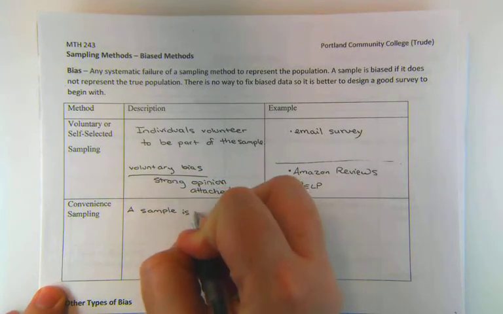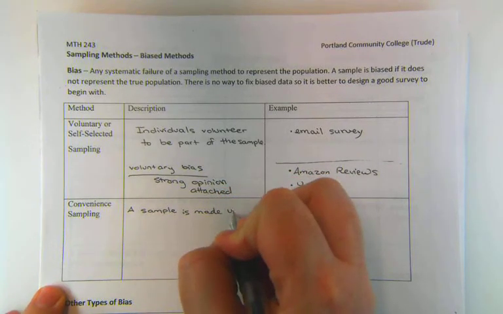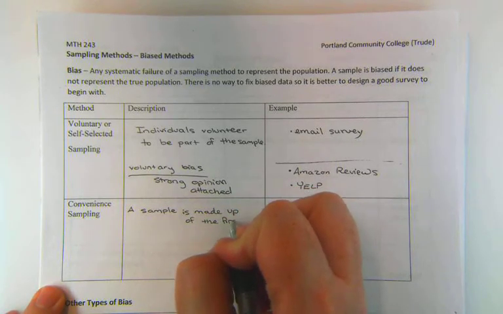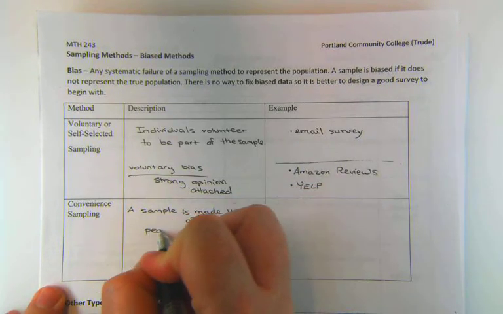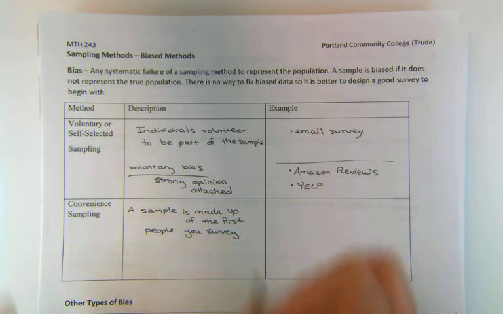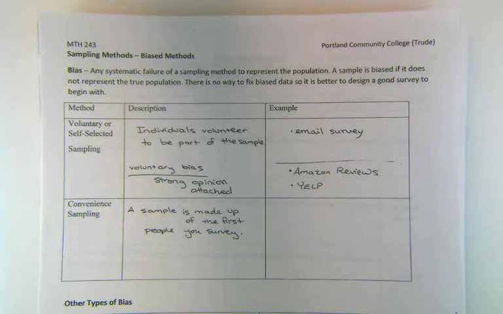Then there's convenience sampling, where it's a sample made up of the first things you see. So it's made up of the first people or things you survey. This is also a commonly used one, especially if I gave a project to my students and said, okay, go collect some data.